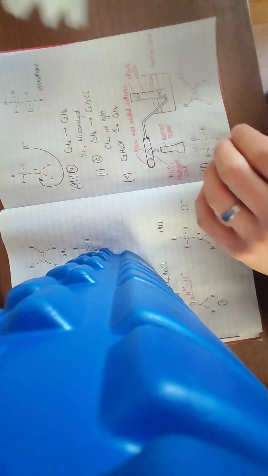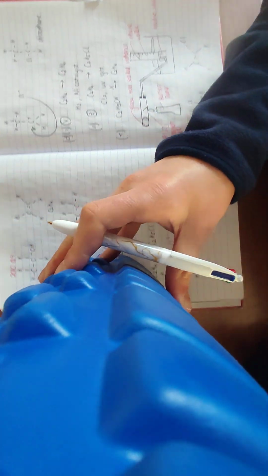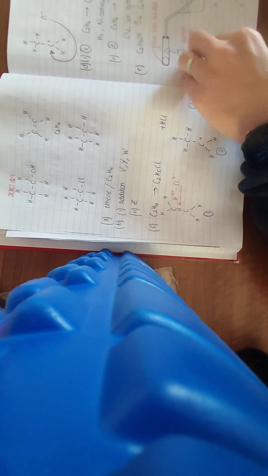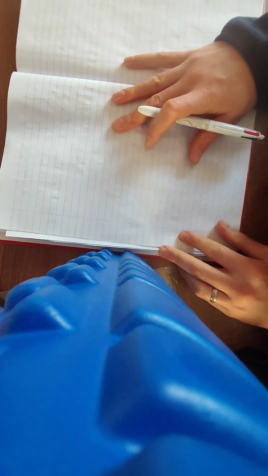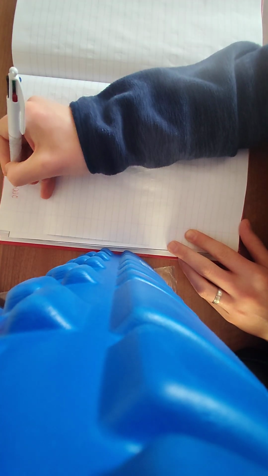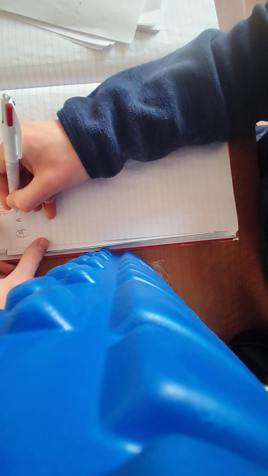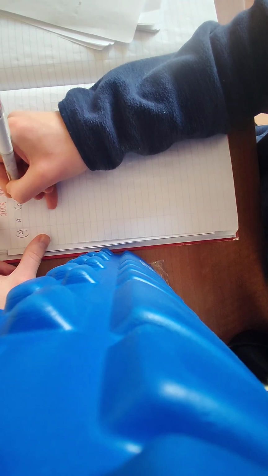And then your last one there, 2009, question 8. Give the IUPAC name of each of the compounds A to D. Now, as I always say, draw them out. So A is C2H5OH.